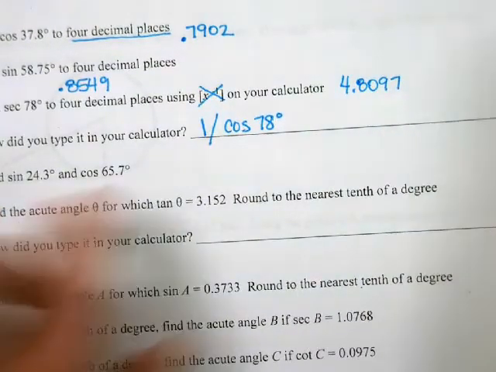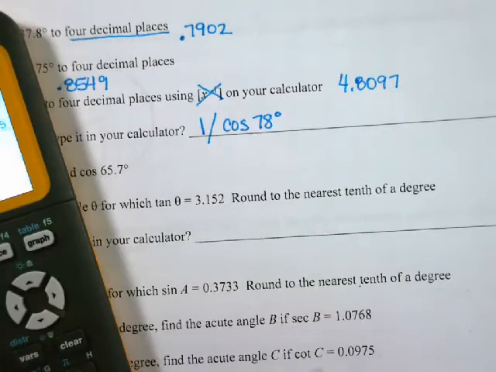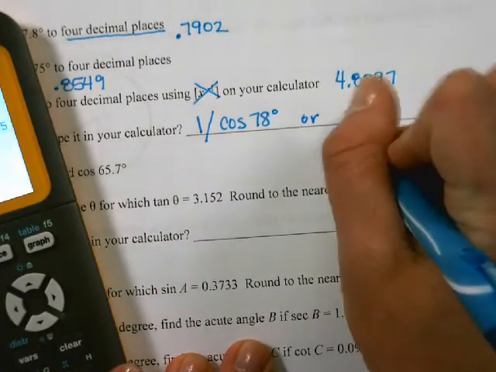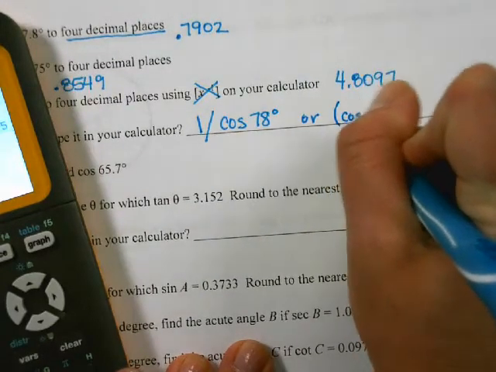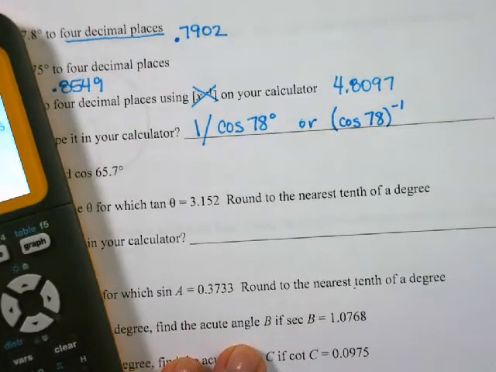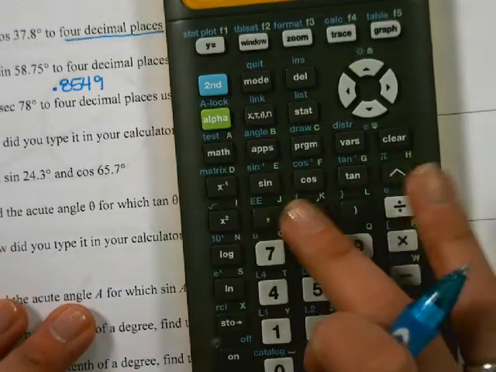Now, it says use that minus 1. Remember, an exponent that's negative makes it move to the denominator. So the other way that you could type it into your calculator is with some parentheses and a negative exponent. You get to decide how you type it in your calculator, but I want to show you that that's the same.